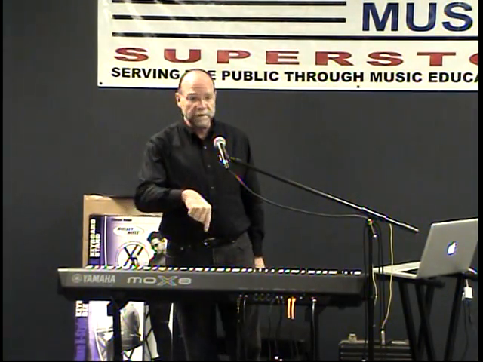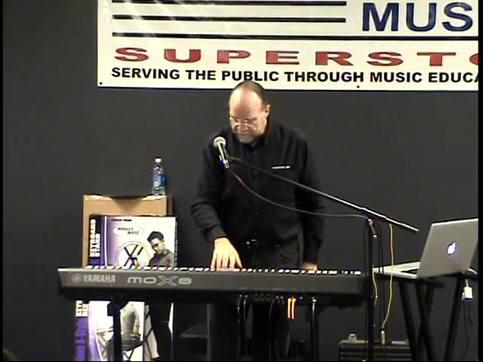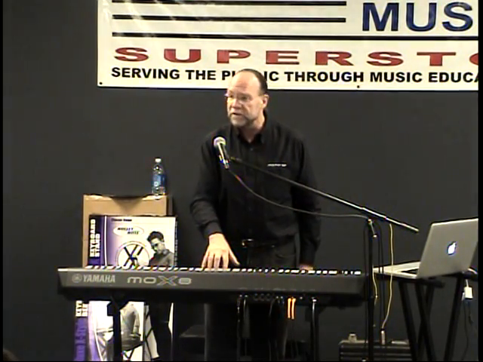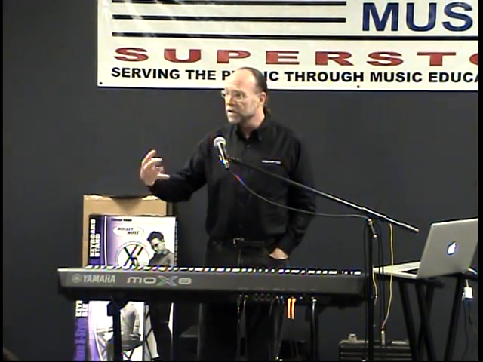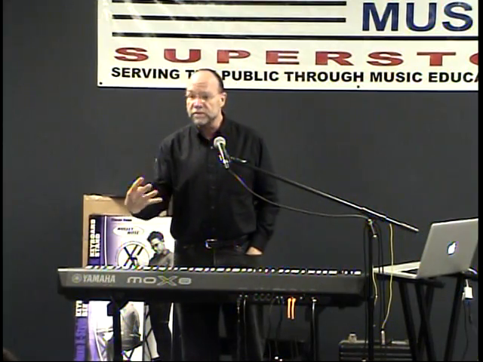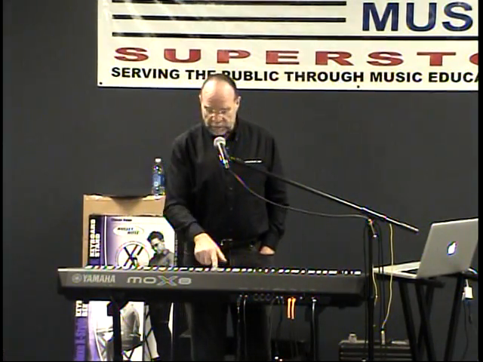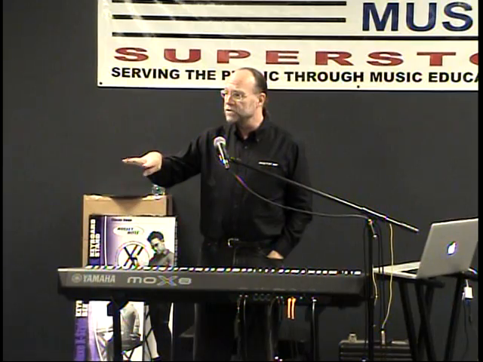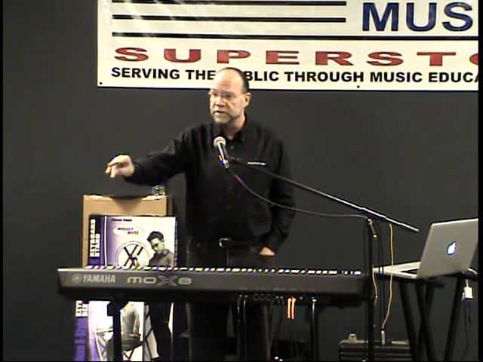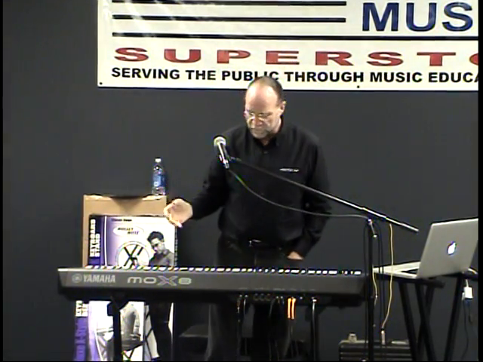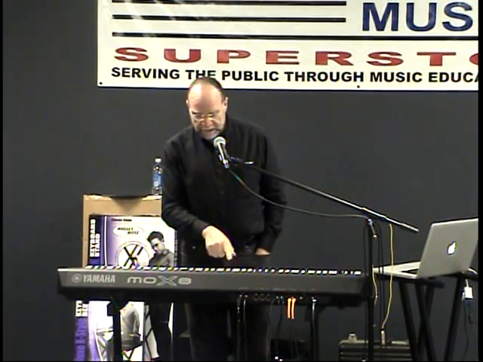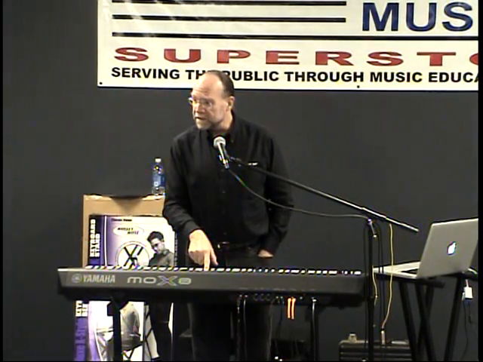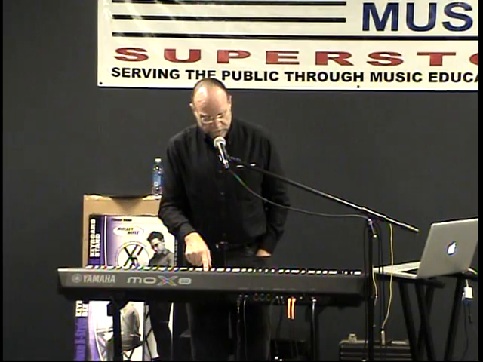With this performance, the way it is now, I have 6 different arpeggiator patterns for each of the 4 parts. So with the press of one button, 4 different arpeggiators are playing the bass, the guitar, the drums, and so forth. So I can come up with arrangements just by pressing the different arpeggiator styles.